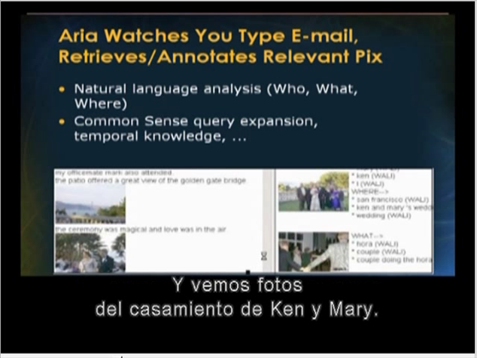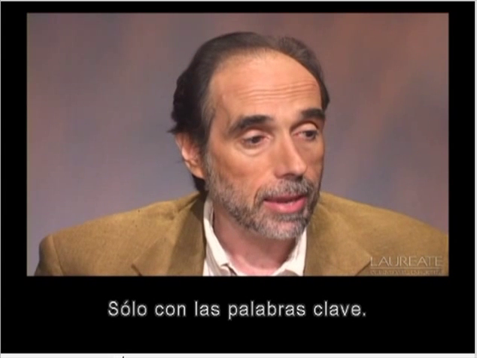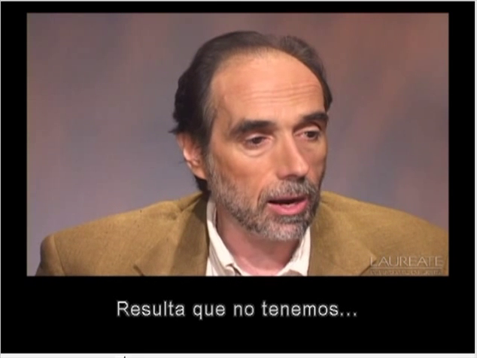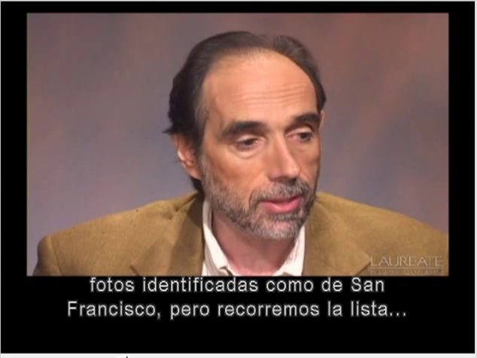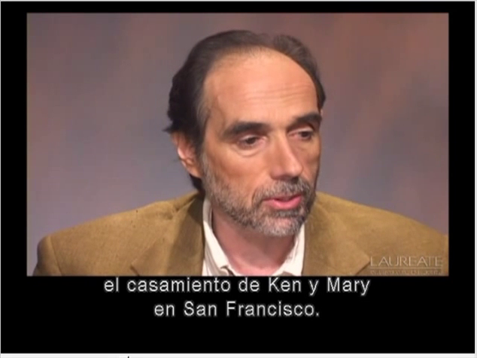Okay, and we get photos of Ken and Mary's wedding. That's just typing keywords. Ken and Mary's wedding was in San Francisco. It turns out we don't have any pictures that are tagged San Francisco, but we can scroll through the list and we can find a picture that shows Ken and Mary's wedding in San Francisco.